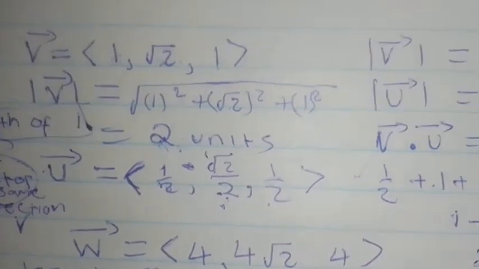Now we're going to talk about projection of one vector on another. So this was just a glimpse of an idea of what's happening. And remember, you have a scalar projection and a vector projection.